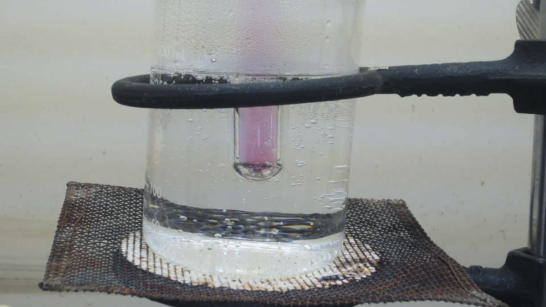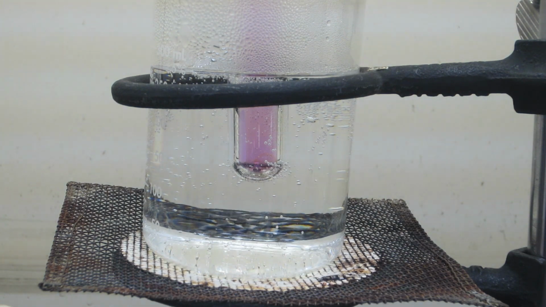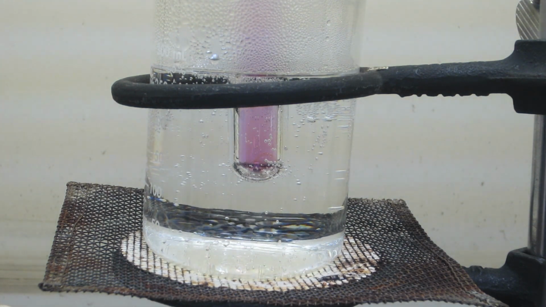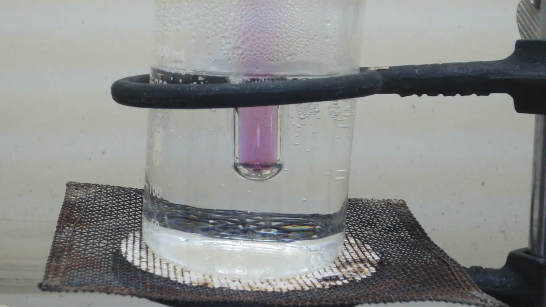Now, you're not seeing that here because I could not get a good video of that. Okay? But just know that that purple gas that you see there, actually, when it cools off, it deposits solid iodine on the inside portion of the test tube. And that's where you can really see more of a purple color to the crystal.